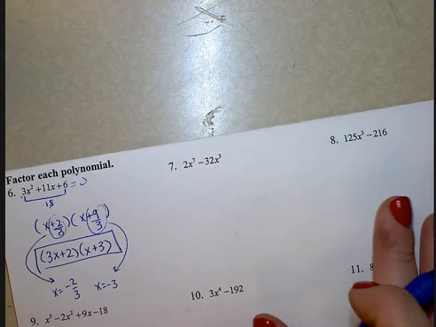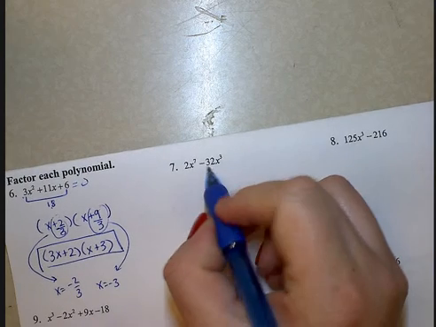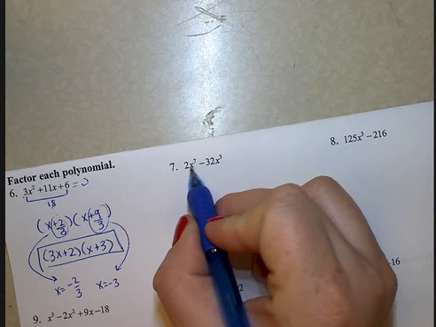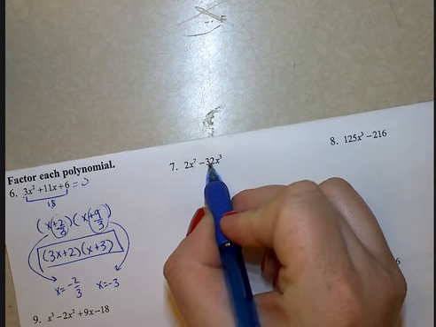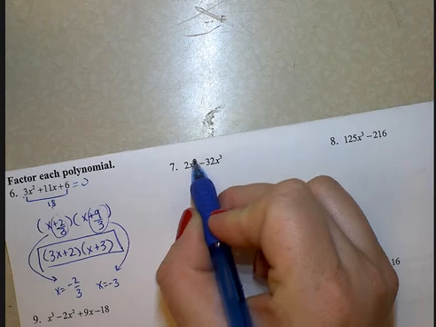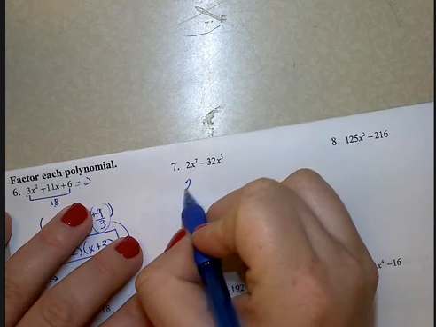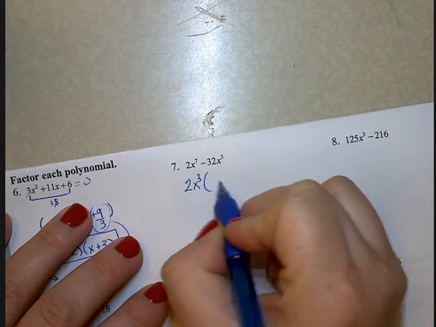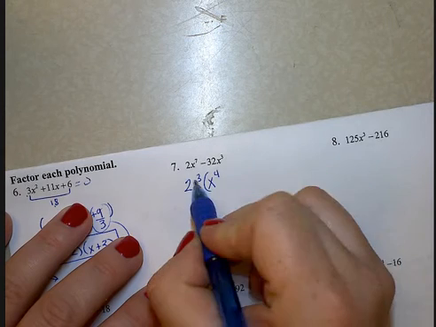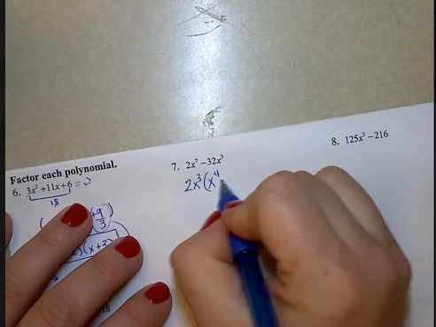Number 7. Alright, so I can take a 2 out of both of these. I can factor out a 2. I can also factor out the maximum number of x's, which is 3. So I'm left with x to the 4th minus 16.